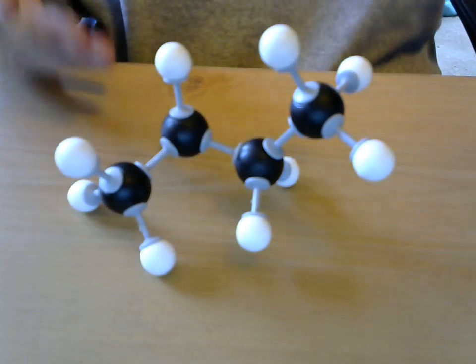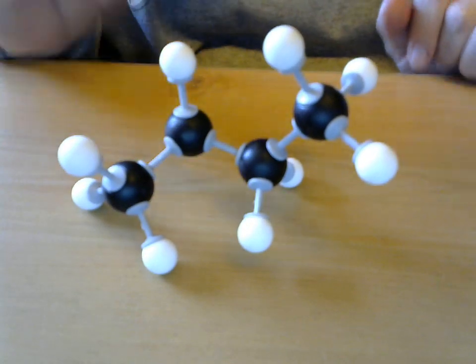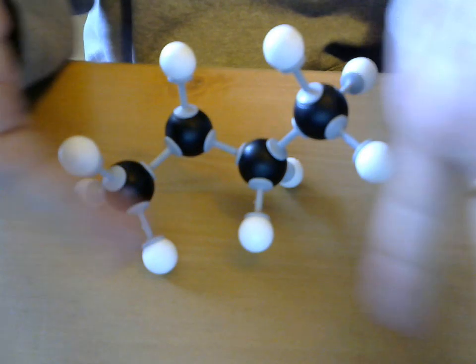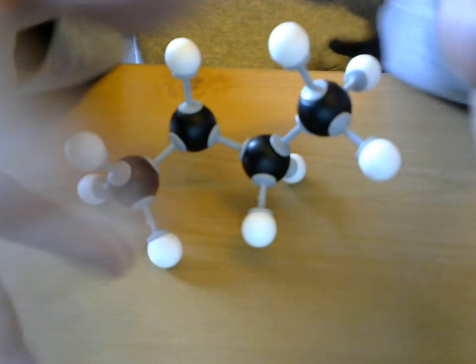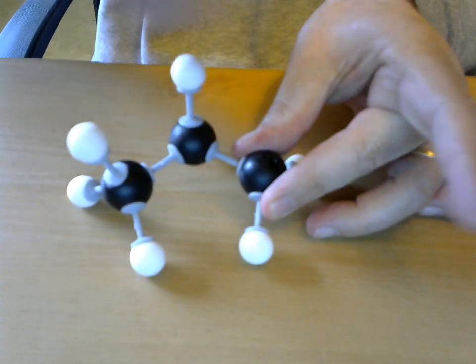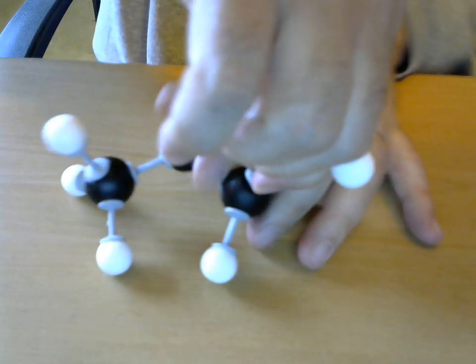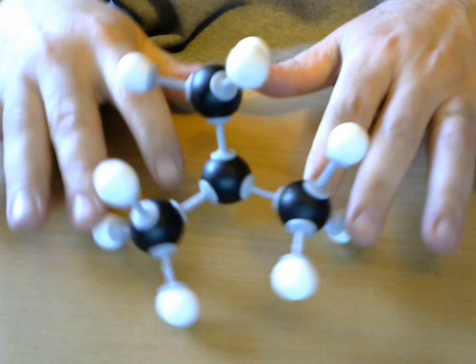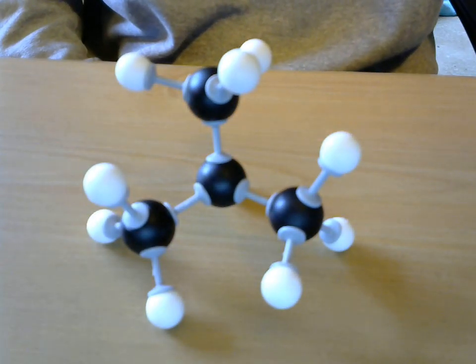Next one, I'm going to kind of tip my hand a little bit because I'm going to use all of these same pieces. Ready? And I'm going to simply do this. So watch, no pieces in my hands. And I'm just going to do this. Switch this for this. There is your next molecule.